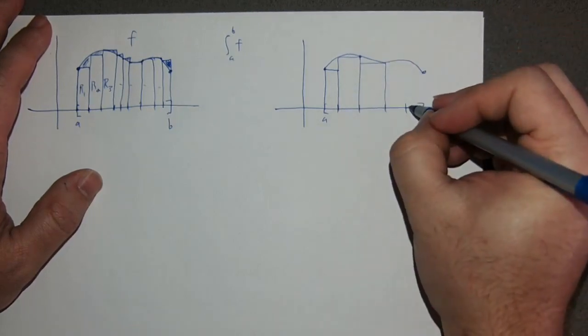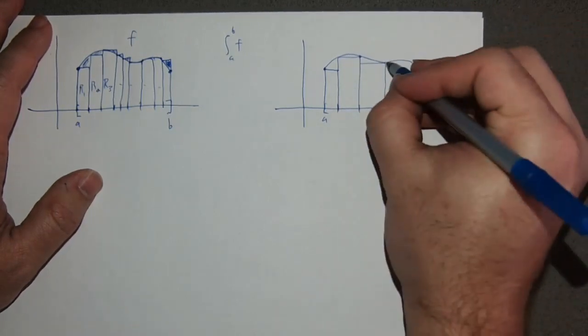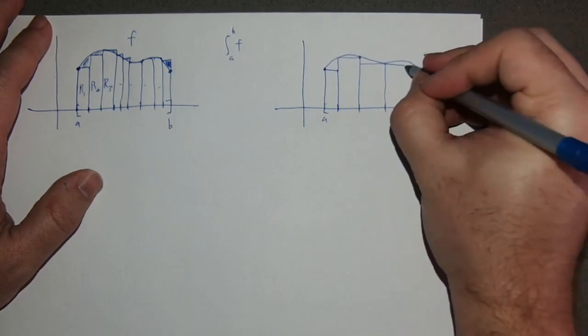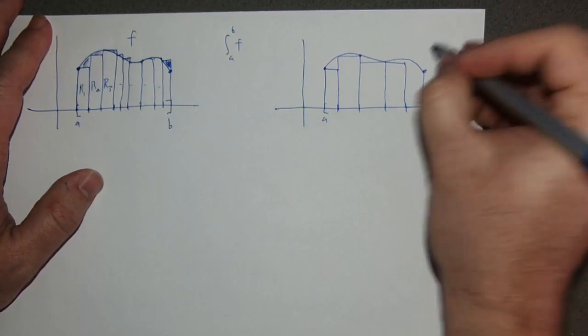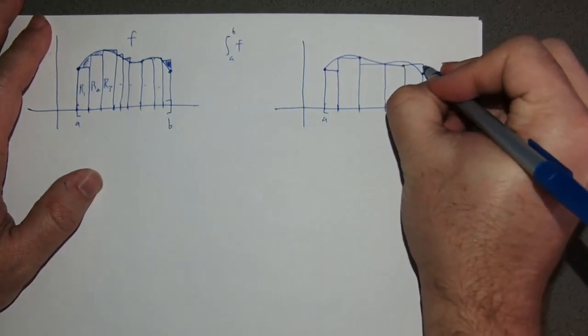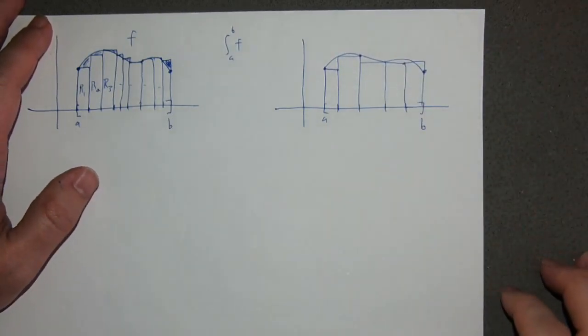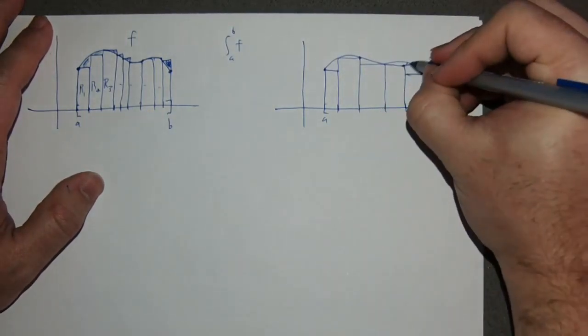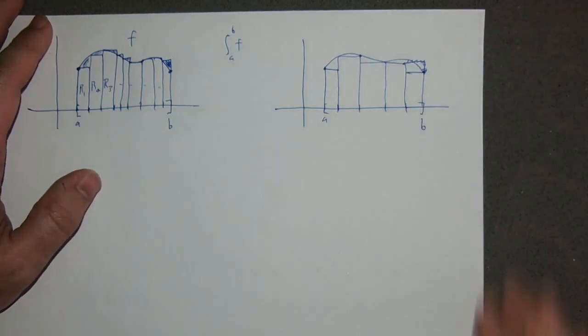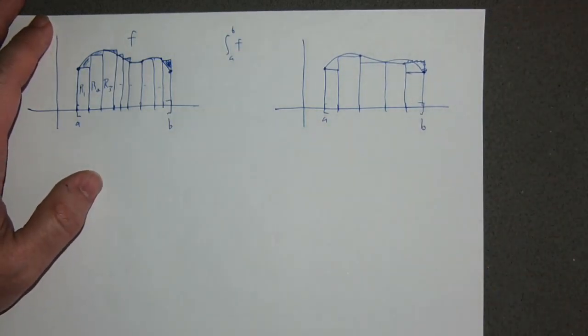Okay, on this subinterval, what's the smallest value? Well, it's still here. On this subinterval, what's the smallest value? It occurs on the right endpoint. Now, sorry. Why did I draw that? That's bad. Ignore that. Okay. All right. So that's what my picture looks like.